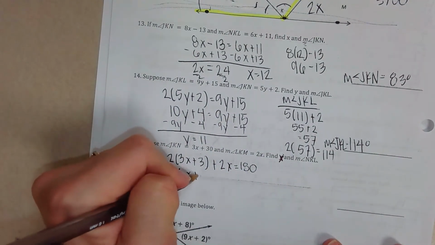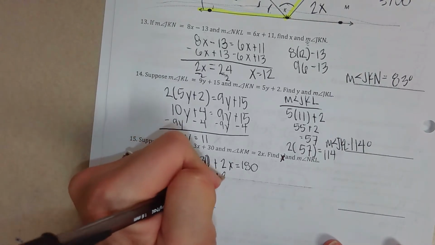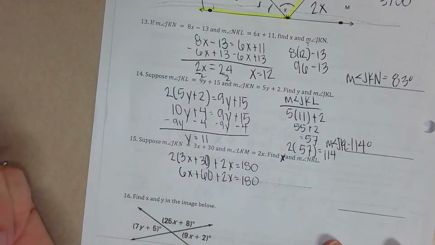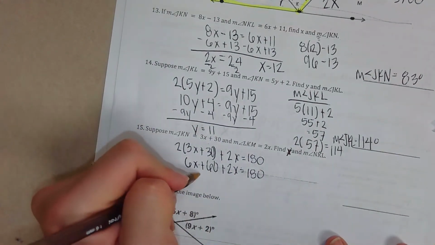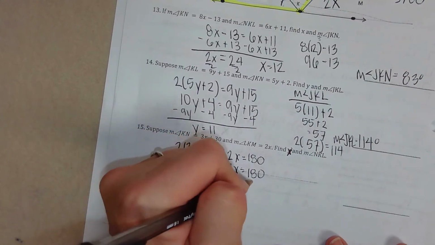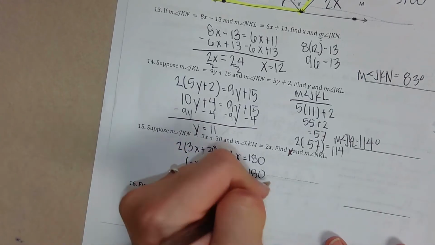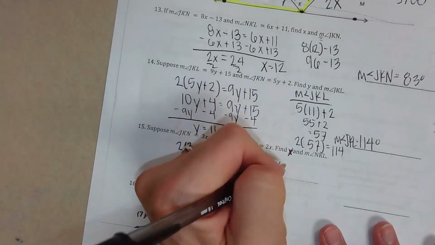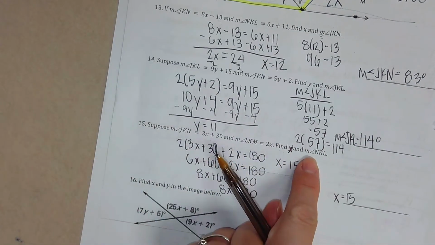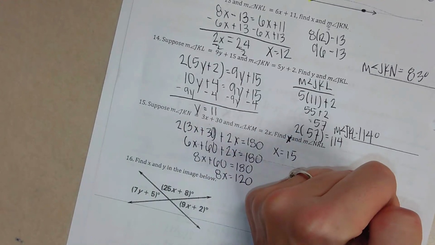Okay, so 6x plus 60 plus 2x equals 180. All right, so we have 8x plus 60 equals 180. 8x equals 120, and x is going to equal 15. So x equals 15, and now we need to find the measure of angle NKL.